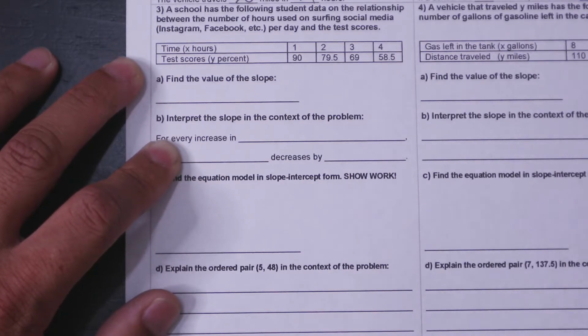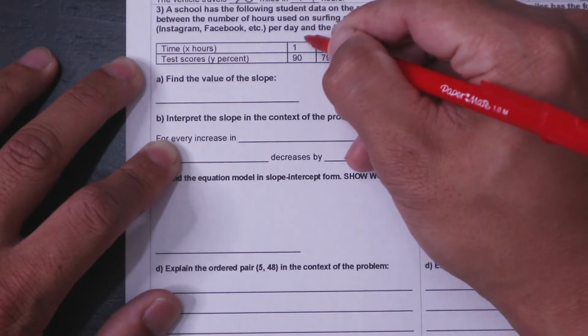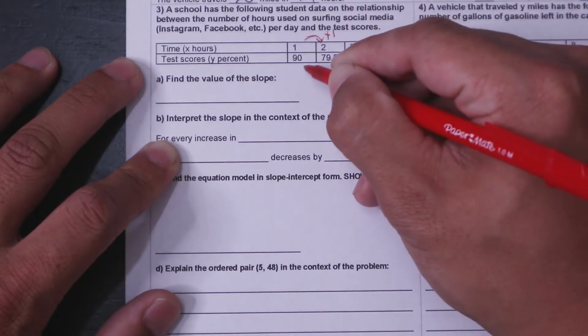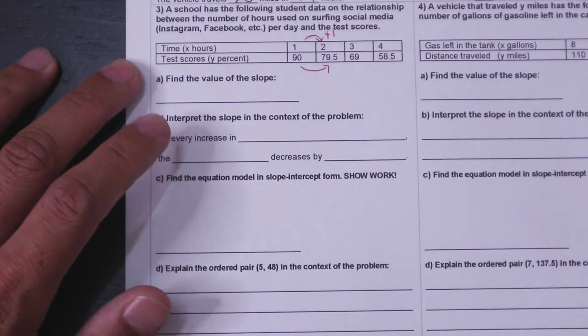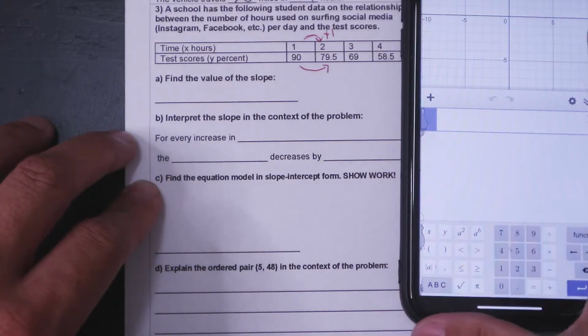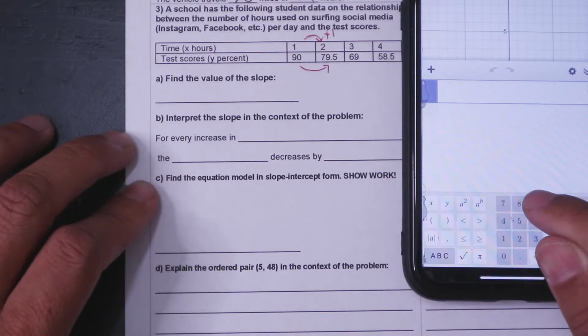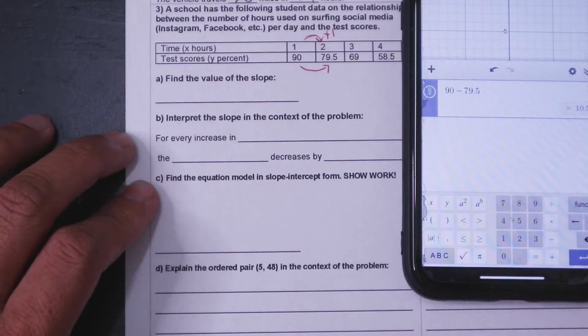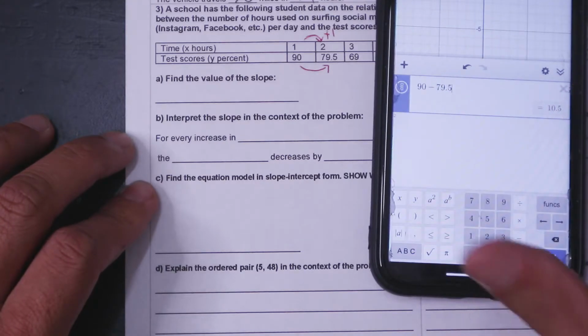So to find the value of the slope, we're going to do the same thing. We're going to find patterns. So 1 to 2 is plus 1. Now, what about from 90 to 79.5? To find a pattern, we're going to subtract. I'm going to use my decimals calculator: 90 minus 79.5 is 10.5.